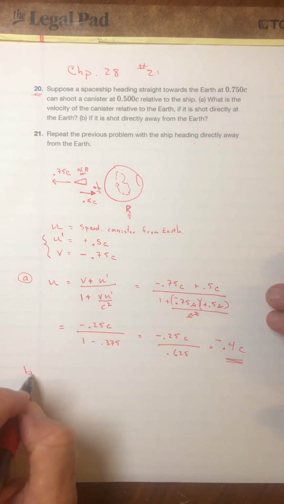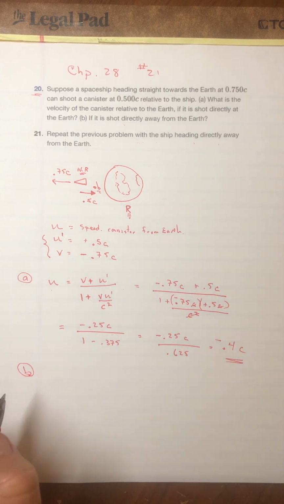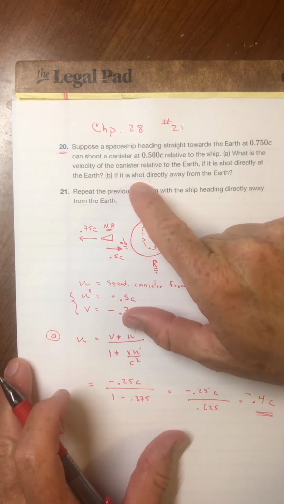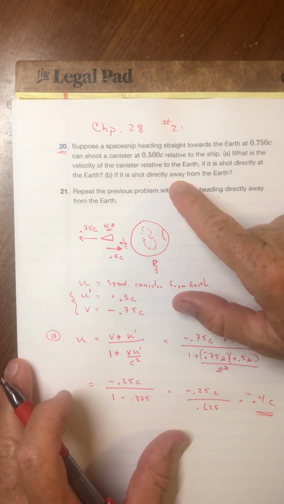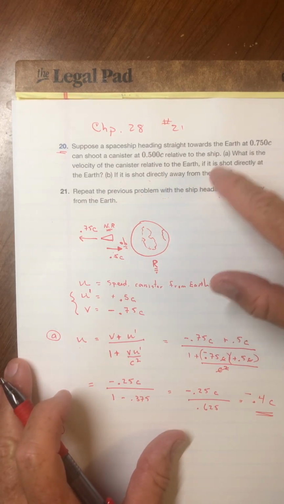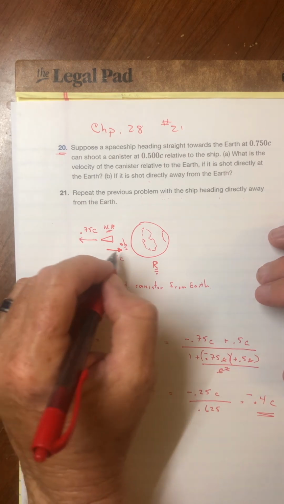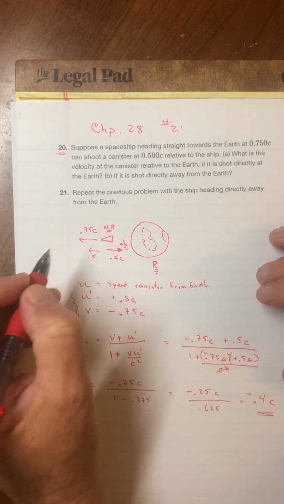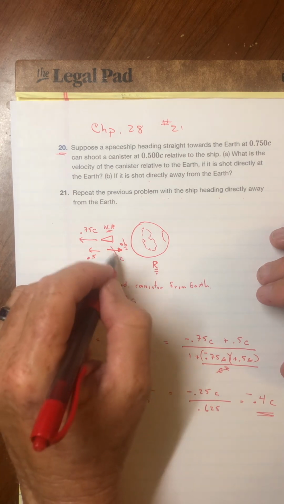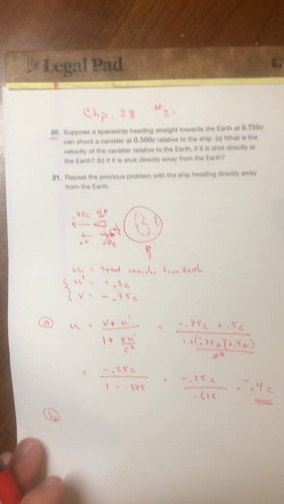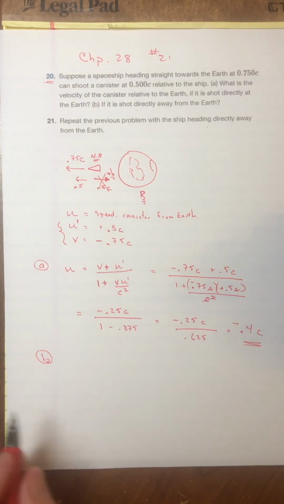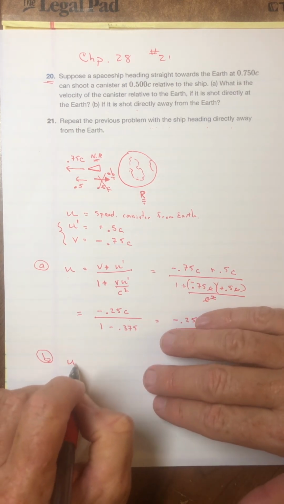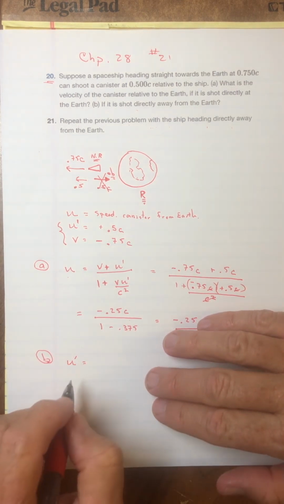Now, B can follow that same description, where B says if it is shot directly away from the Earth. So I'm going to put the canister at a 0.5 in that direction, maybe cross this out. And what that would do is tell me my u prime has changed.